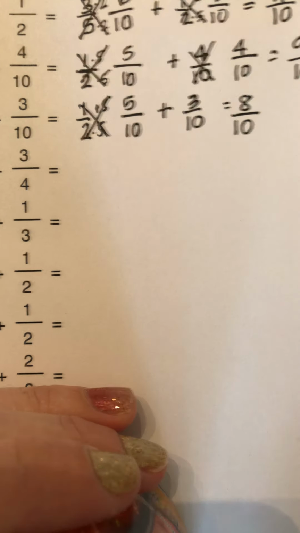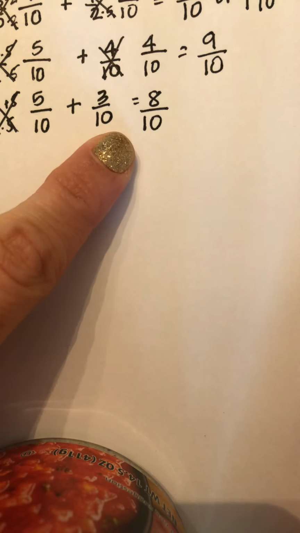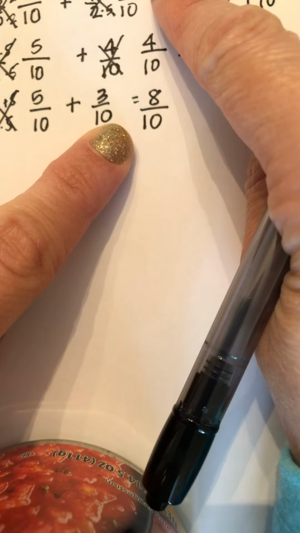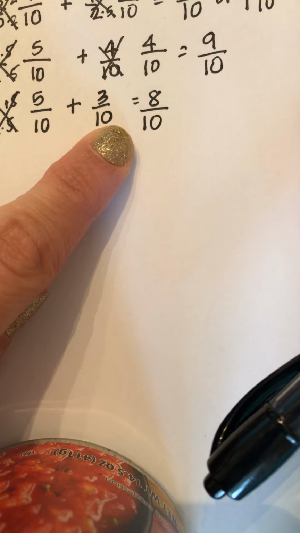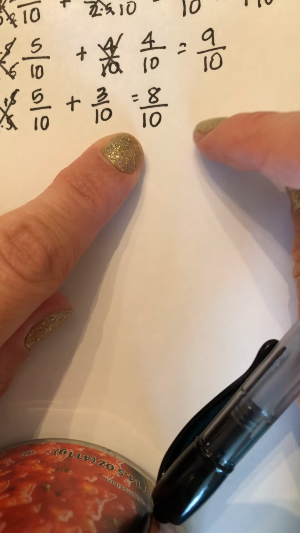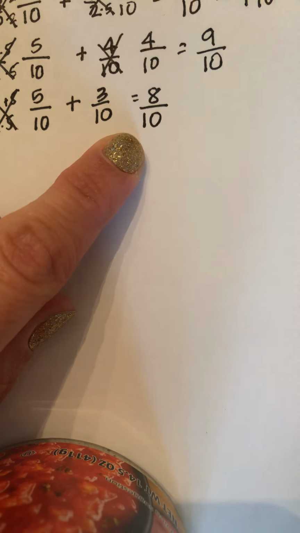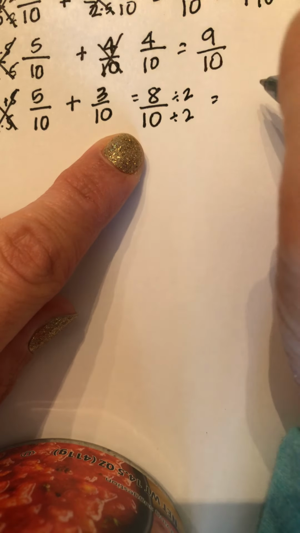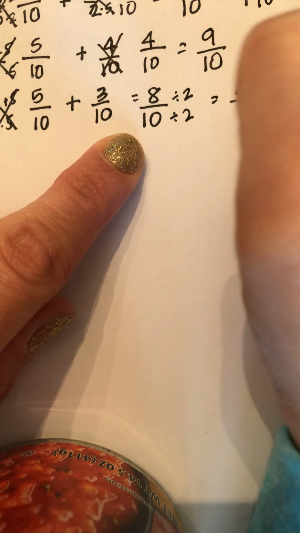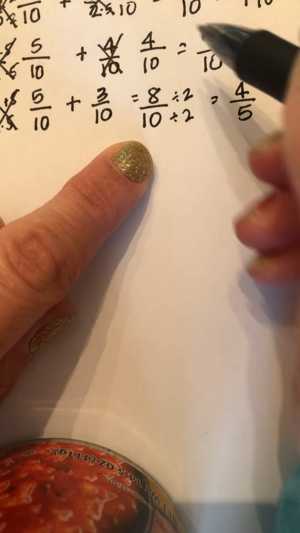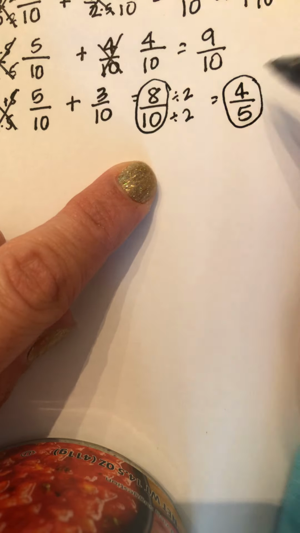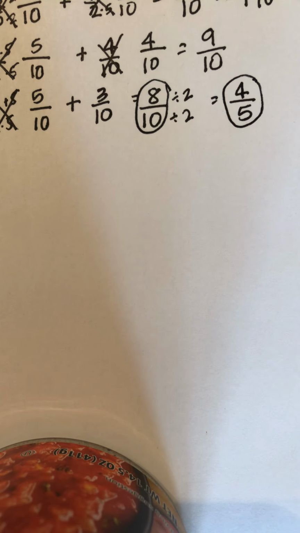Now, can we reduce that? We can. The way you're going to reduce this, since it can be in simplest form, and the directions don't ask you for simplest form anywhere on there, so if you leave it at 8/10, that's fine. But simplest form would be to reduce them. So I can divide both of them by 2. So if I divided it by 2, I get 8 divided by 2 is 4, and 10 divided by 2 is 5. So 4/5. So I would take either 8/10 as your answer or 4/5. Now it did not ask for simplest form, so if you leave it at 8/10, that's fine.